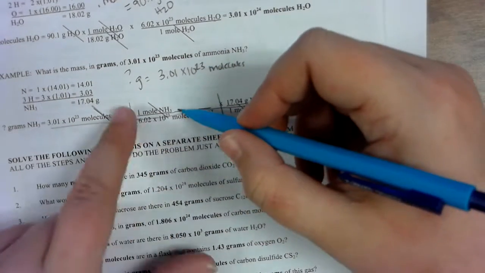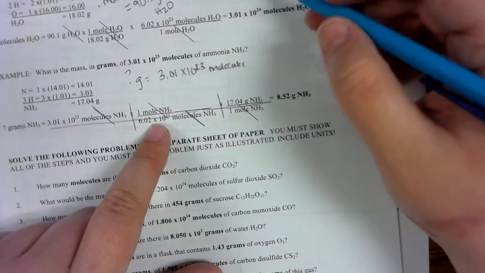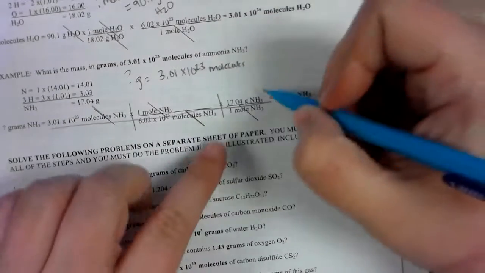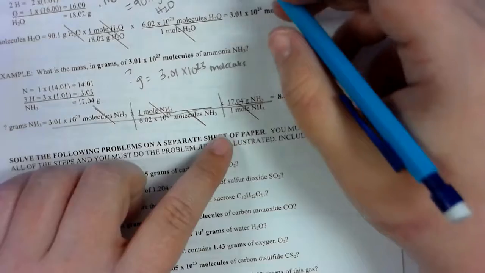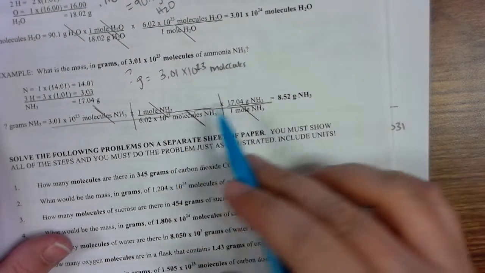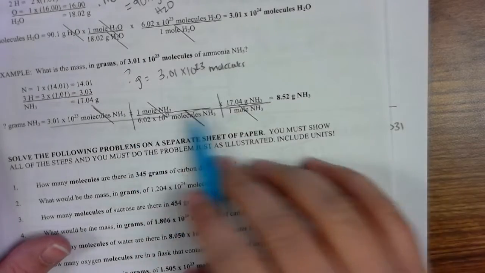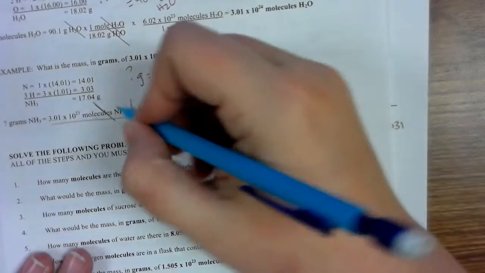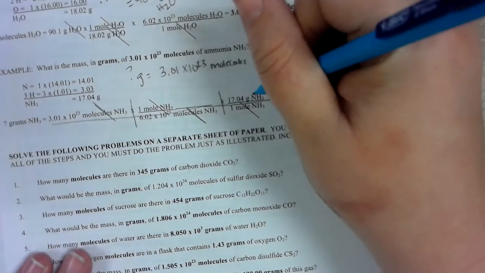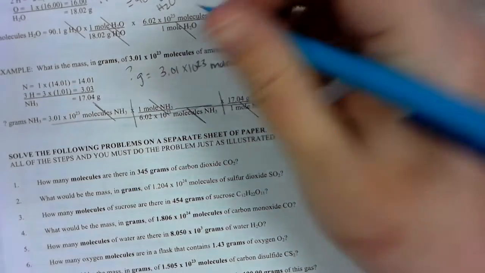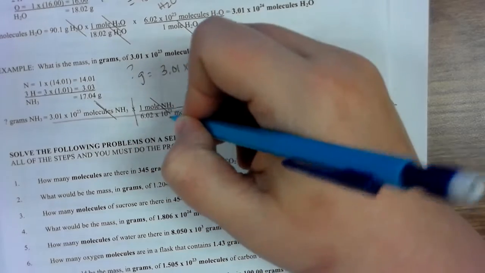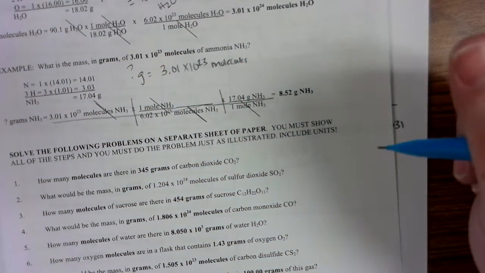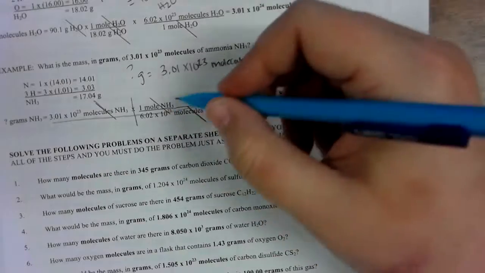So the mole opposite of mole with the particles is this number. Opposite of grams with moles is the molar mass. And then this divided by that times that. Numbers on bottom you divide, numbers on top you multiply. Okay, if it's on top, multiply. If it's on bottom, divide.